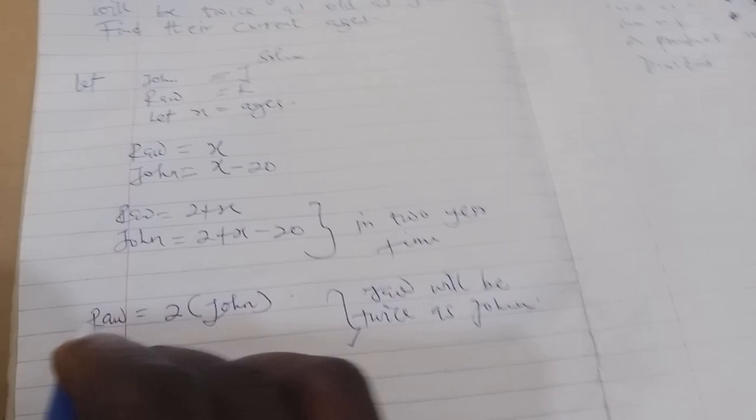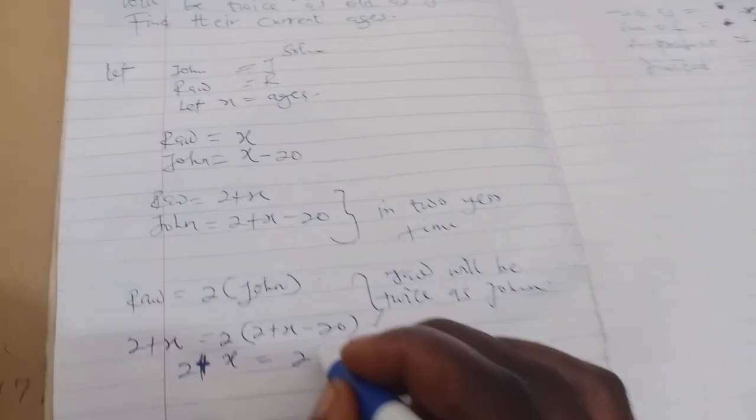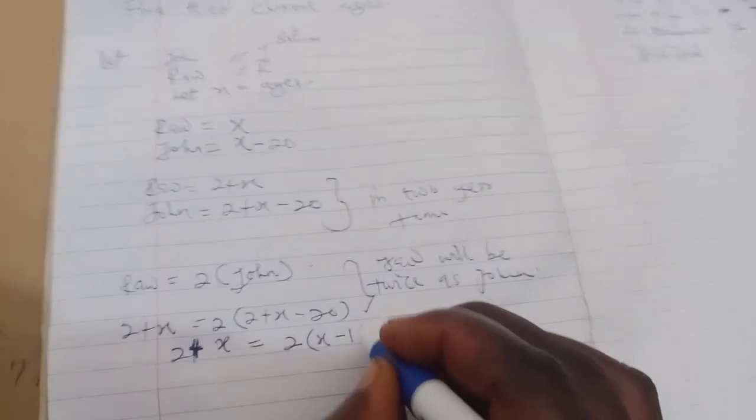That is simple. As you have gotten this, we know Raw to be 2 plus x, which is equal to twice John. John is 2 plus x minus 20. So we have 2 plus x here is equal to 2 times, then we have x, 2 minus 20 will be minus 18.